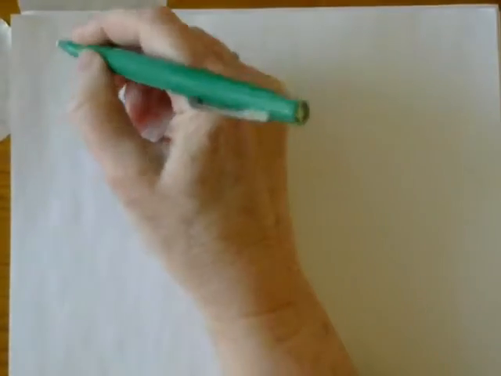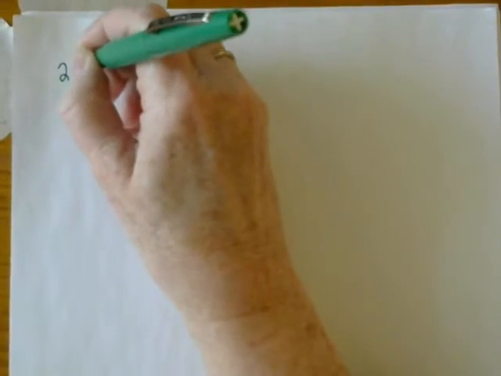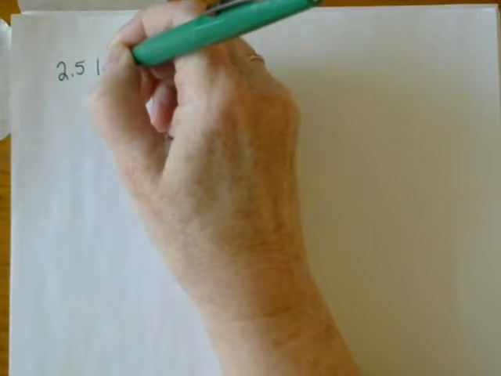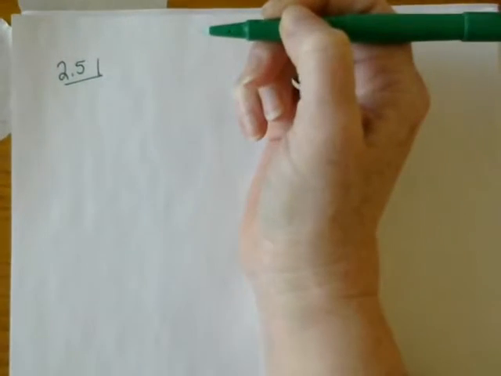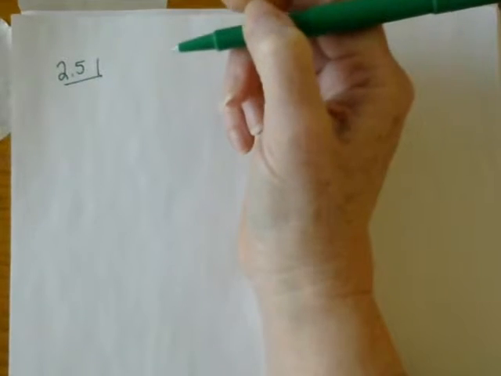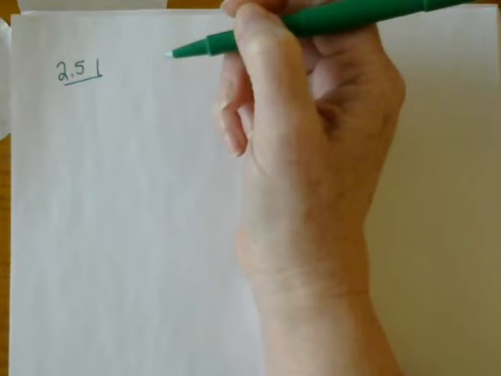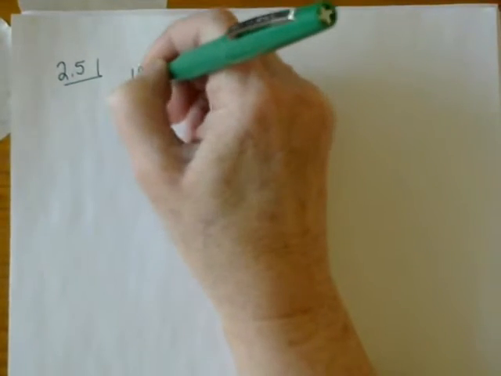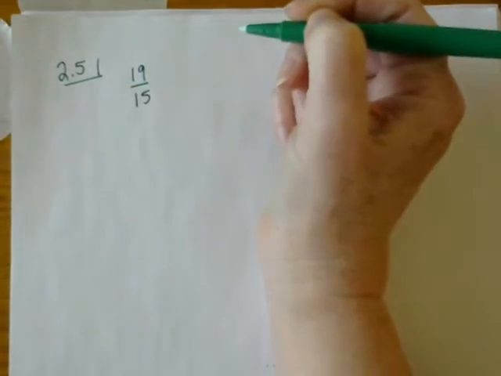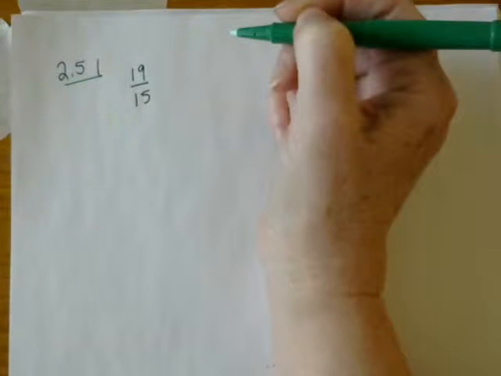All right, I've had a request for some help with section 2.5. So we're going to start with 2.51. And in 2.51, it's asking about the two different methods for writing fractions in sexagesimal notation. So I'm going to just work through the first one, which is 19/15, showing you both methods, and then hopefully that'll give you enough information to do the same thing with the second and the third one.